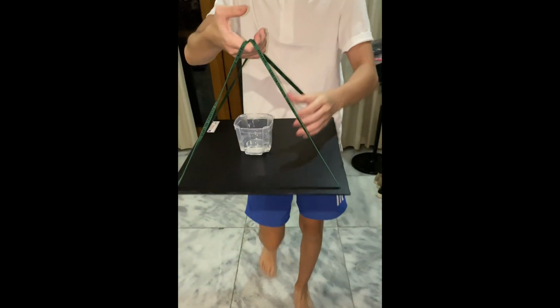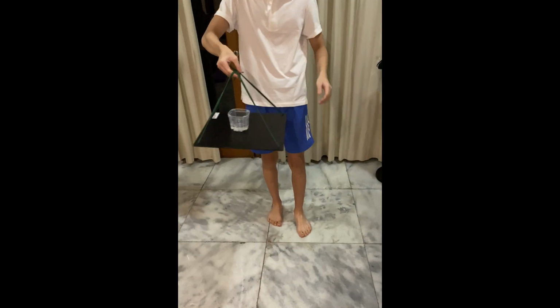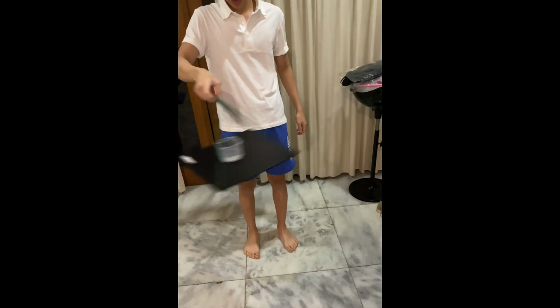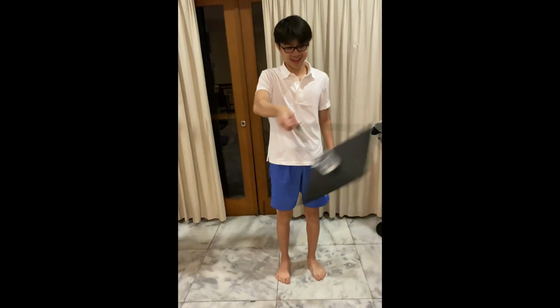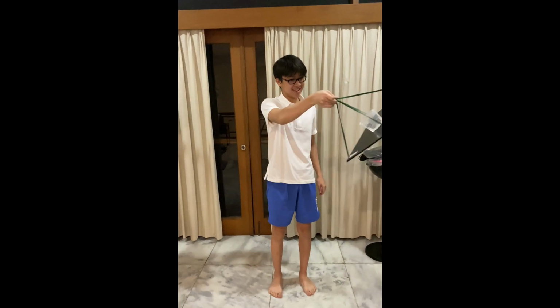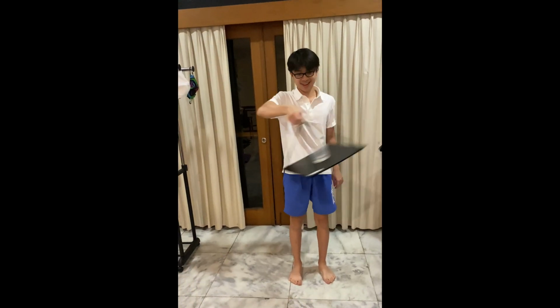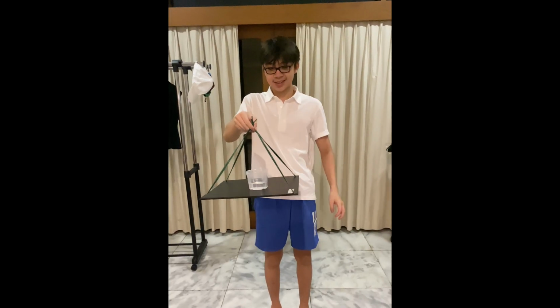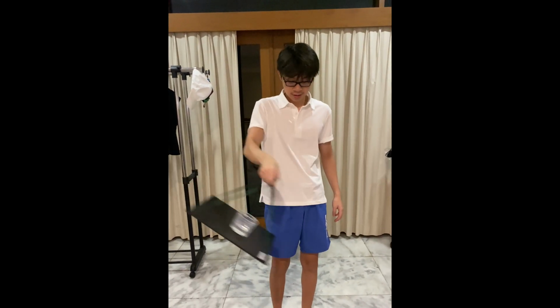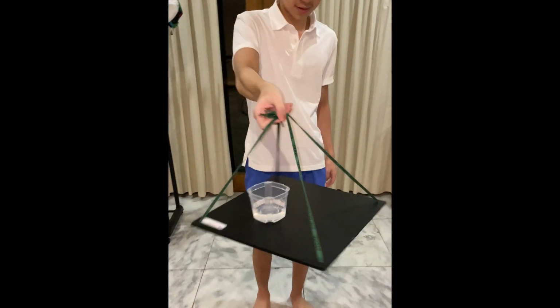Place your cup of water onto the board and start spinning it. Don't be afraid to spin it quite fast. As you can see, I'm turning the board very quickly, and yet the water remains perfectly balanced with no spillage at all. Notice that you can even do a full 360-degree spin, and the water will not spill at all.